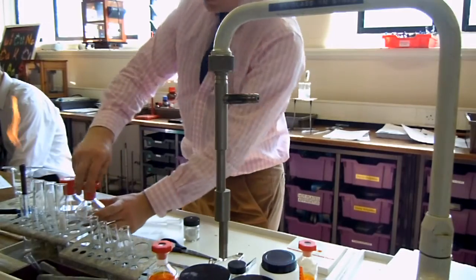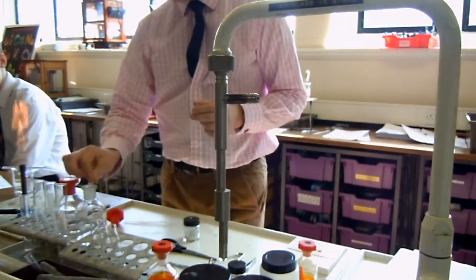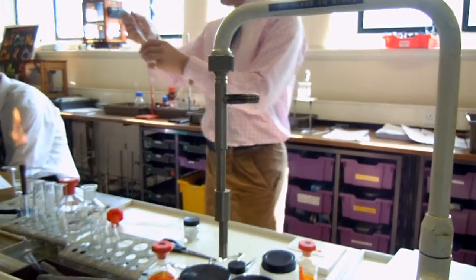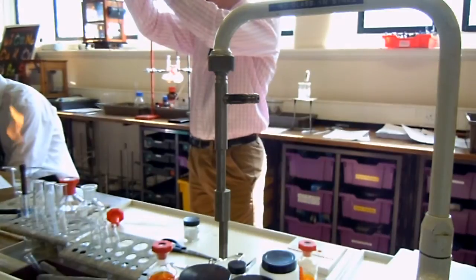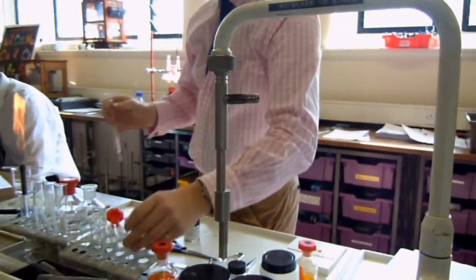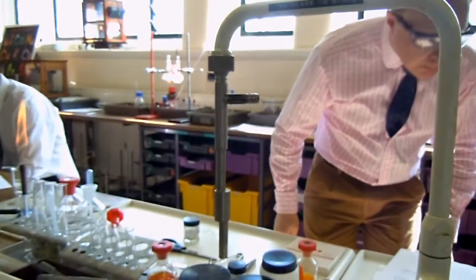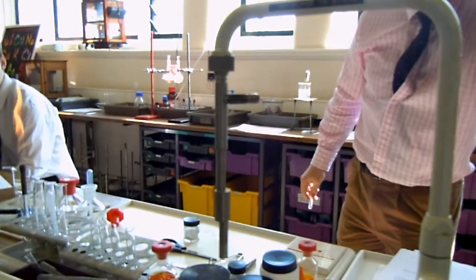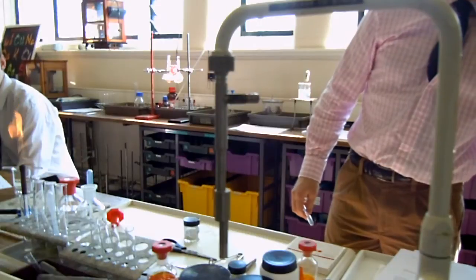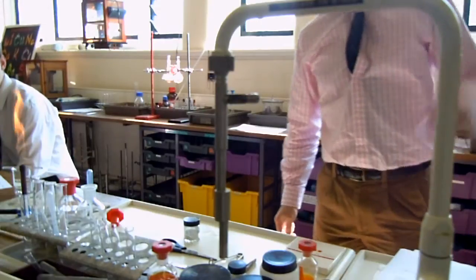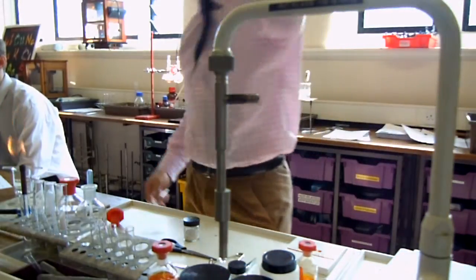I've picked out two examples. One has lead cations in it, and one, hopefully, magnesium sulfate. Is there magnesium sulfate over there?